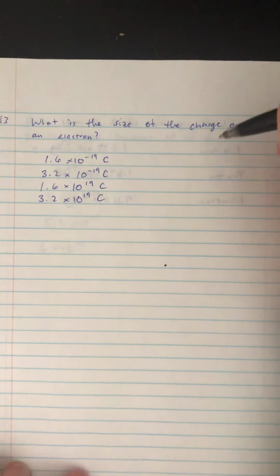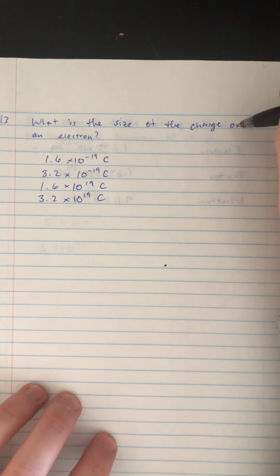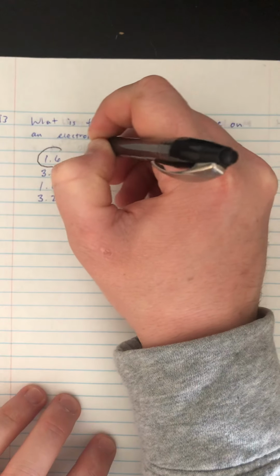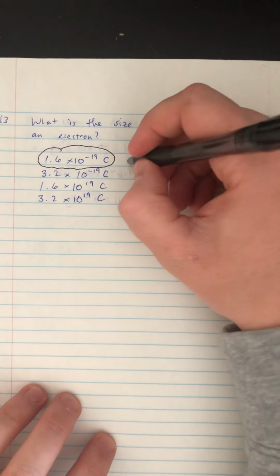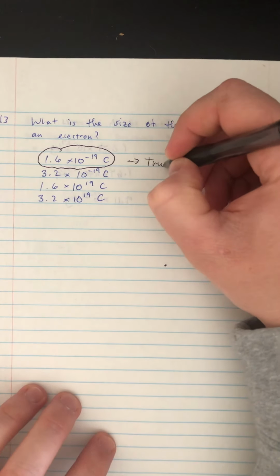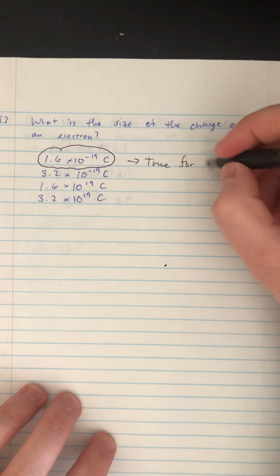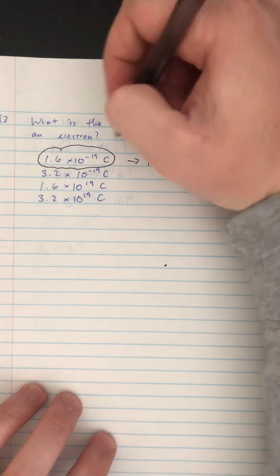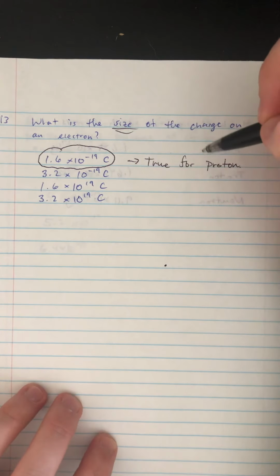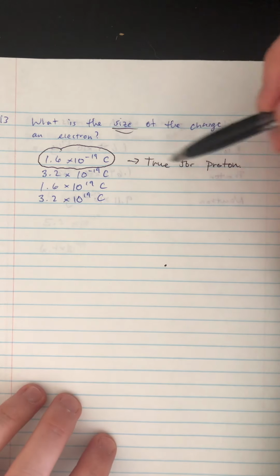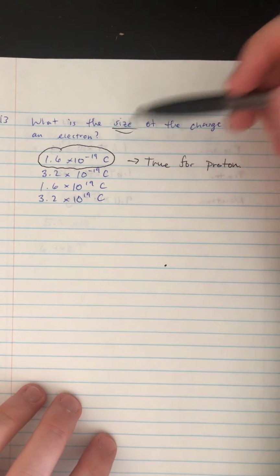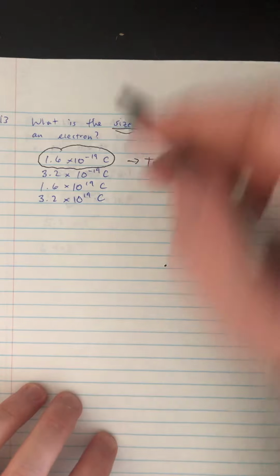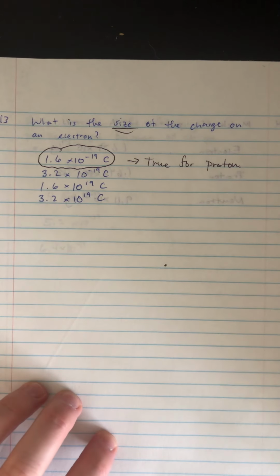Almost finished. What is the size of the charge on an electron? This one you just have to memorize. It is 1.6 times 10 to the negative 19th coulombs. Also true for protons. Protons and electrons have the same size charge. Do they have the same sign charge? No, because protons are positive and electrons are negative, but they're both 1.6 times 10 to the negative 19th coulombs in size.